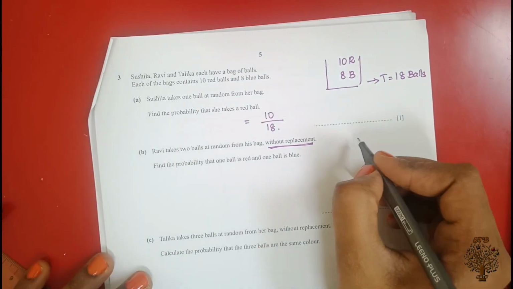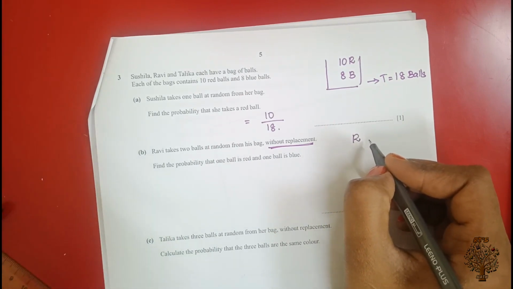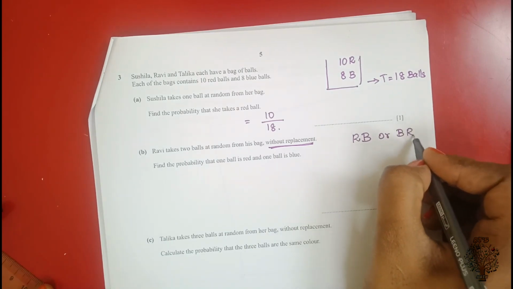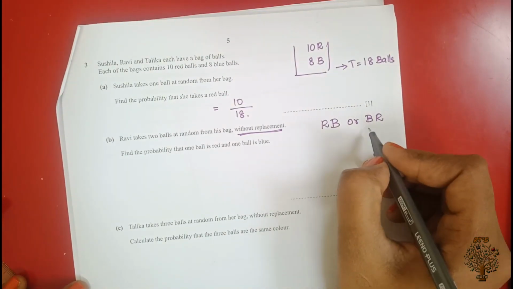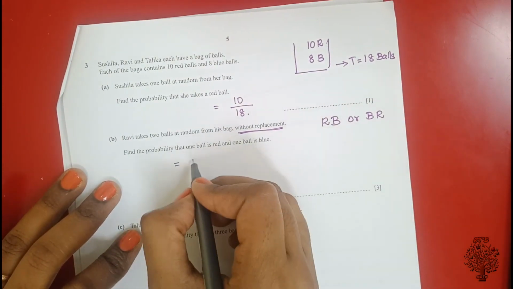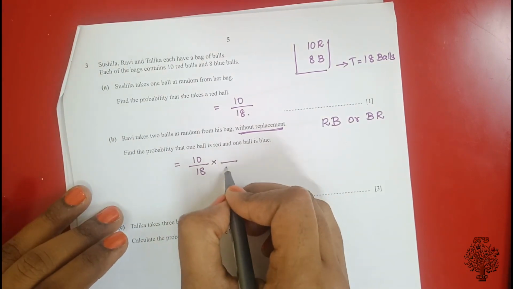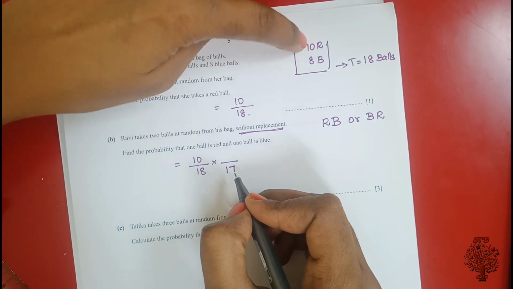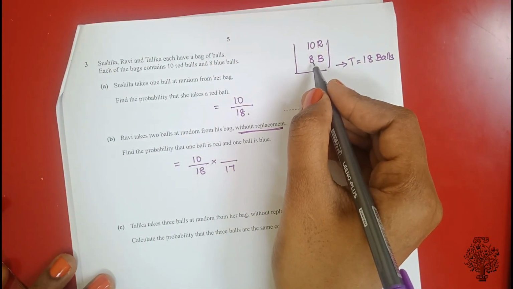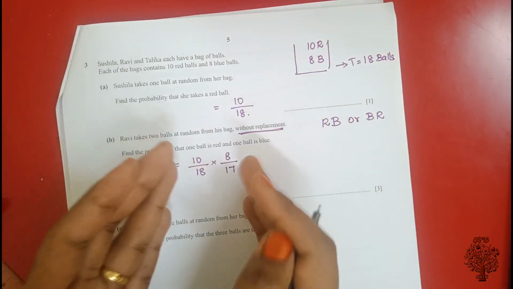So the options are, he can take 2 balls, 1 red and 1 blue, as they have stated. So it can be red and blue or blue and red. Okay, so or means addition and and means multiplication. Remember this. So red's probability is 10 by 18. After taking 1 red ball, he will be having only 17 balls in this bag. So in that 17, he is going to select a blue ball. I have 8 blue balls. From that 8, he will select 1.